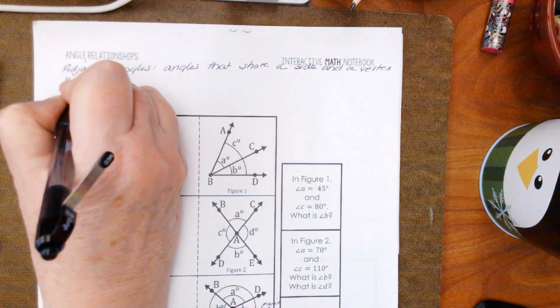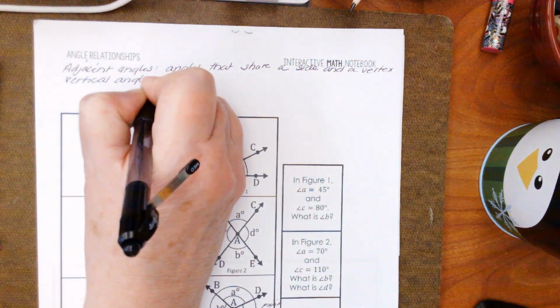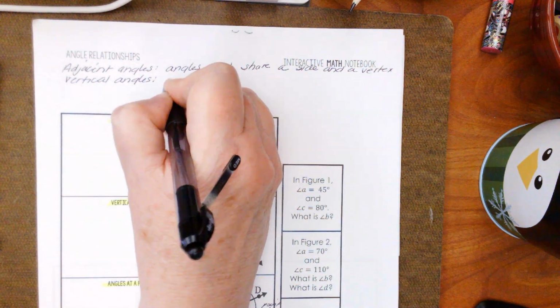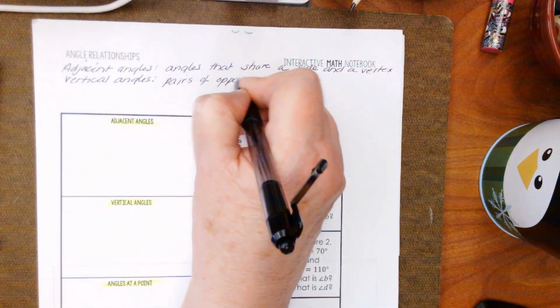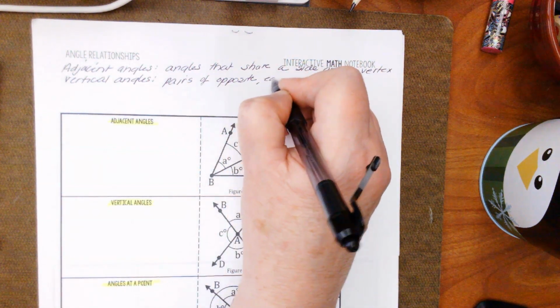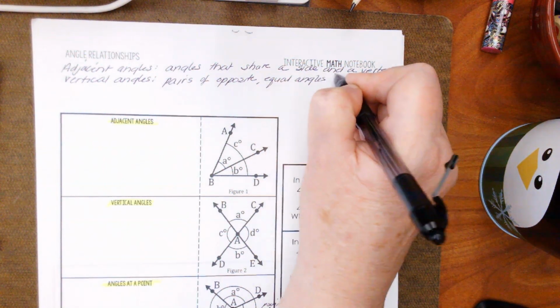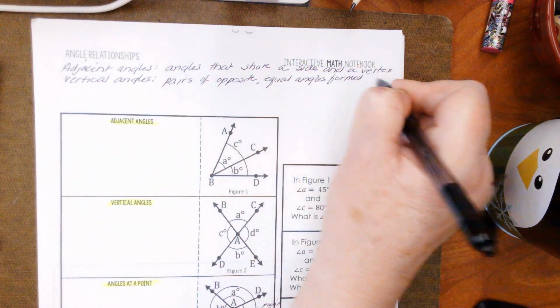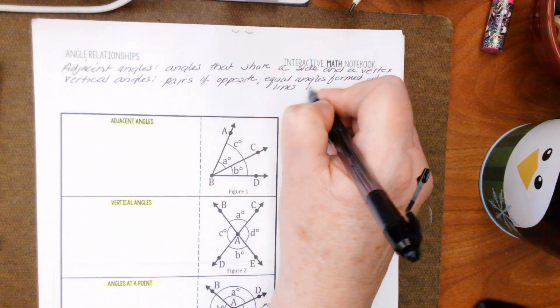Then we have vertical angles: pairs of opposite, equal angles formed when lines intersect.